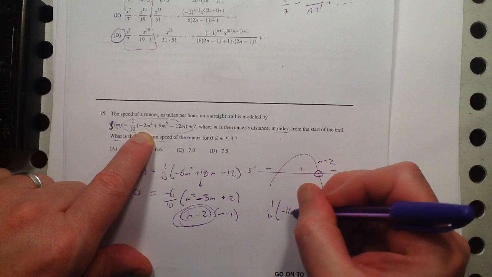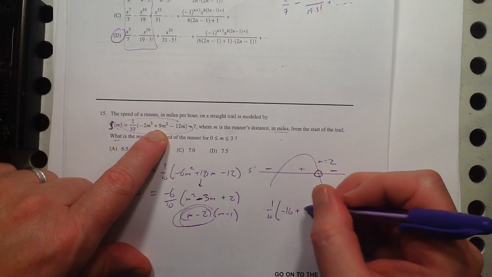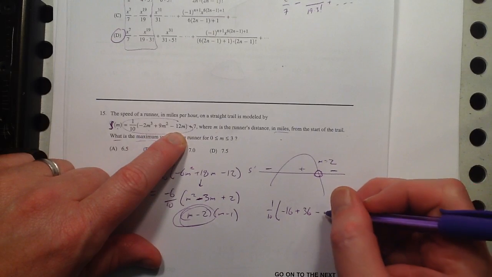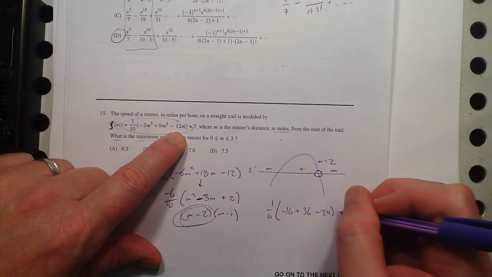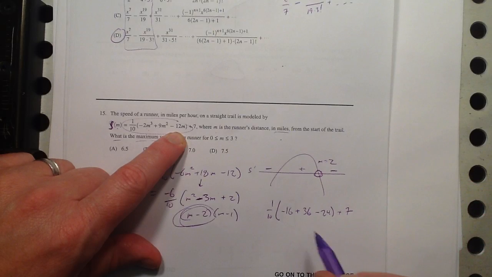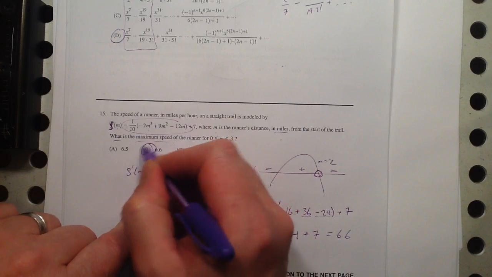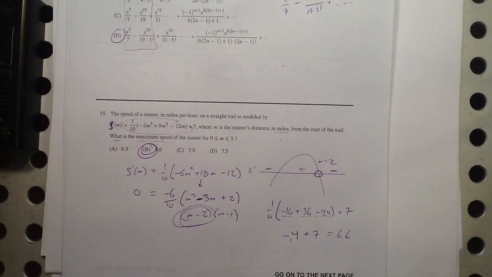Negative 16 plus 36 minus 24 plus 7. So let's see, that gives me 20 minus 24, that's negative 4. That's negative 0.4 when you multiply by that, and then add 7. So that's equal to 6.6. That's B.